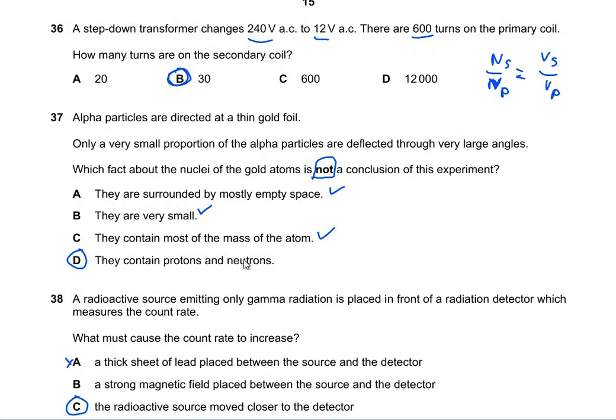They contain proton and neutron. That thing was not proven by the alpha particle deflection. So this is not a conclusion. They did not know that at that time. They knew that they have a nucleus, something inside, that deflects. It was small, and most of the space is empty space. That's it. Nothing about proton and neutron.